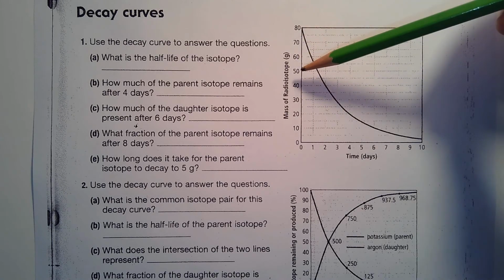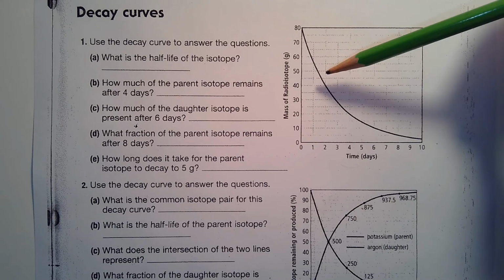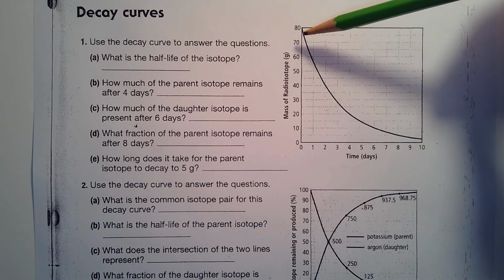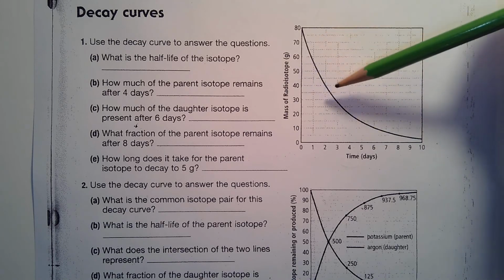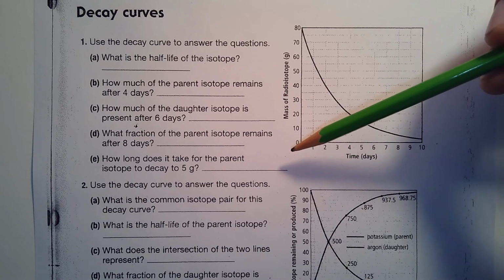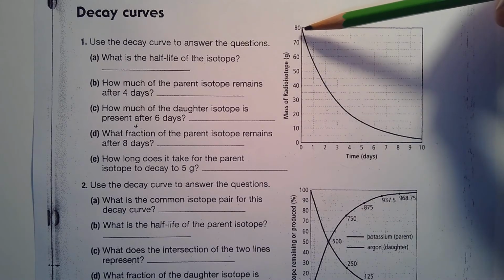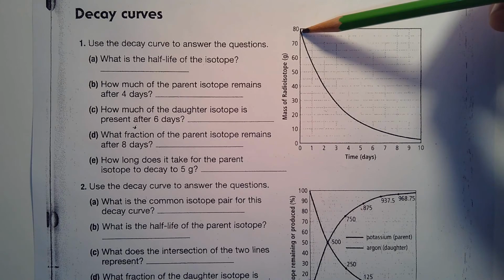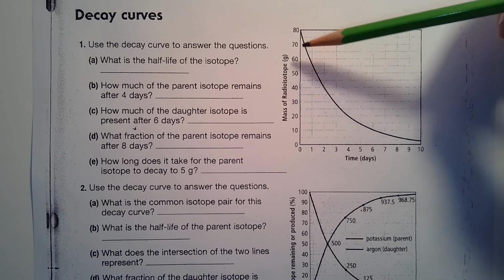So decay curves can have different things on each axis, but the curve itself will look the same. What you're doing after each half-life is dividing by 2, and that's why you get this type of curve. This bottom part will never touch 0 because you can keep dividing a number by 2 infinitely. So, what is the half-life of the isotope? If you started with 80 grams, after your first half-life that should get you to 40 grams, because 40 is half of 80.